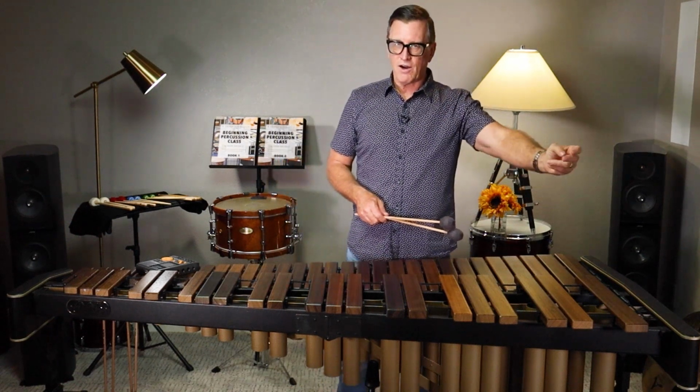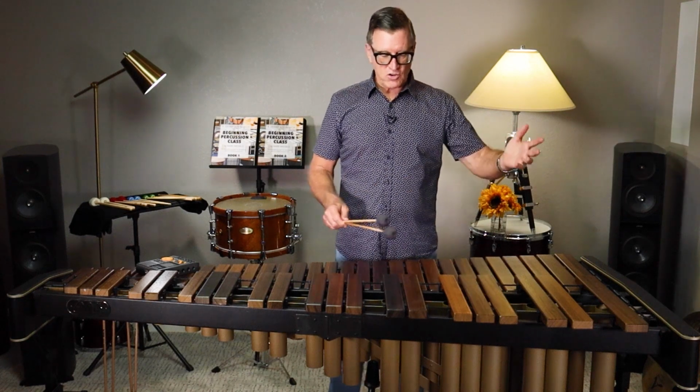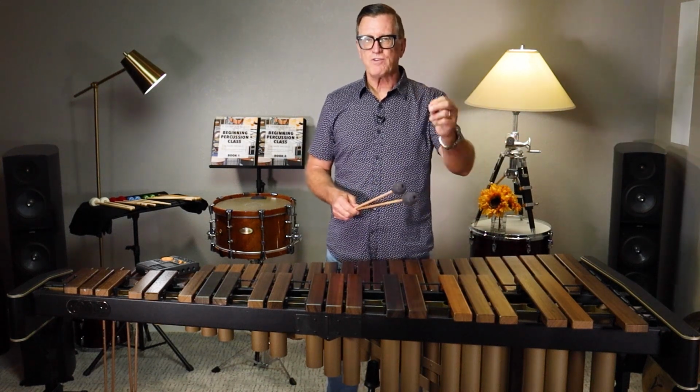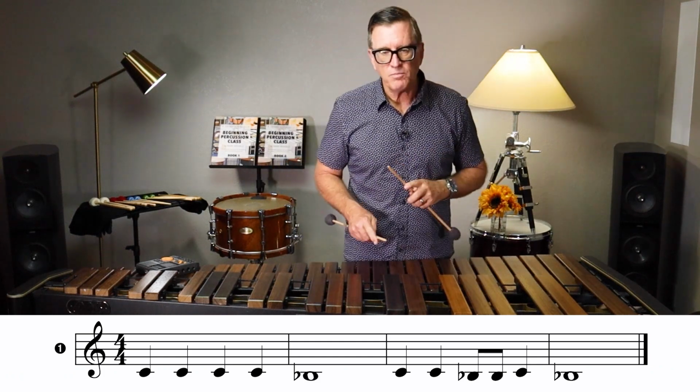You can have a friend call out note names. Your band director can call out note names and just see if you can locate those faster and faster on the keyboard. All right, let's look at line number 1 here.